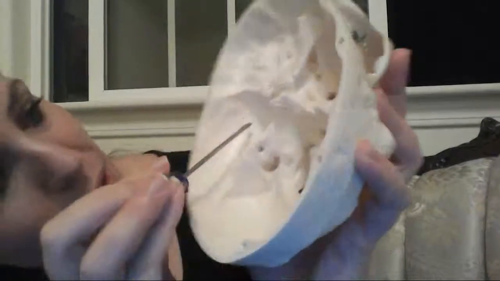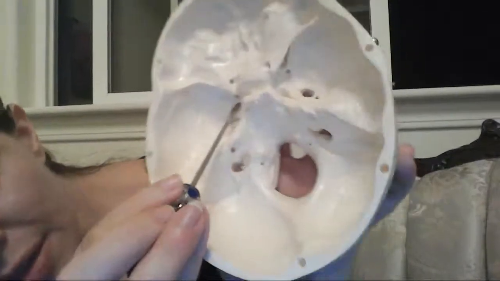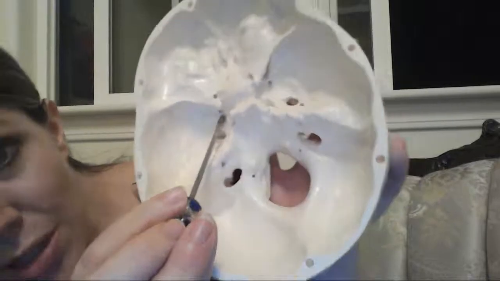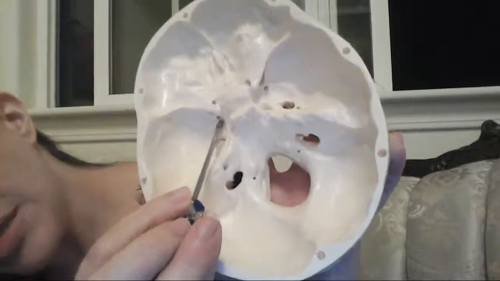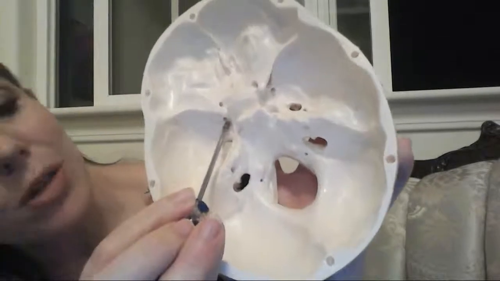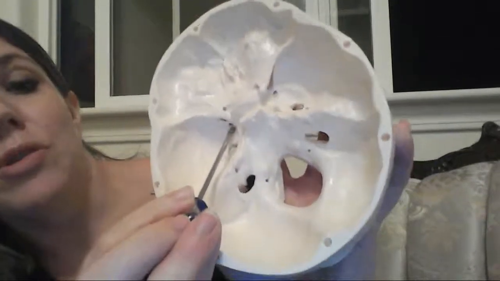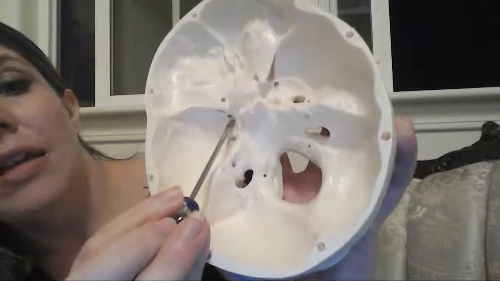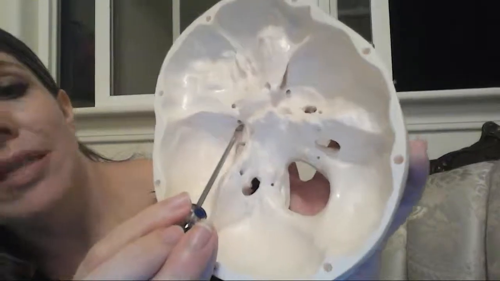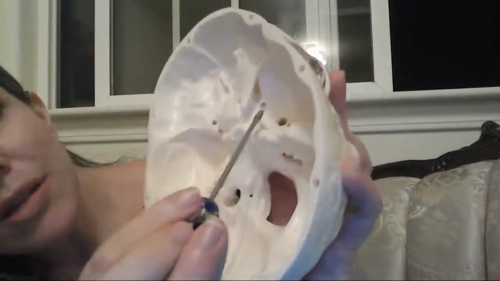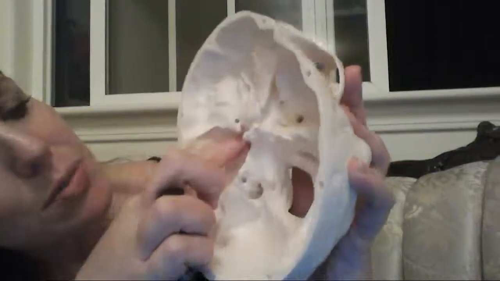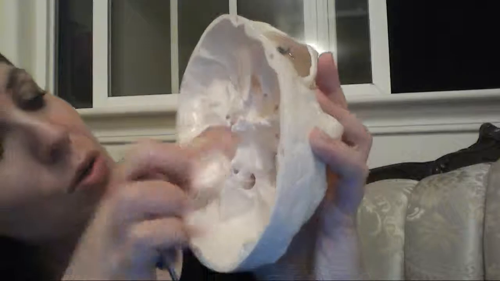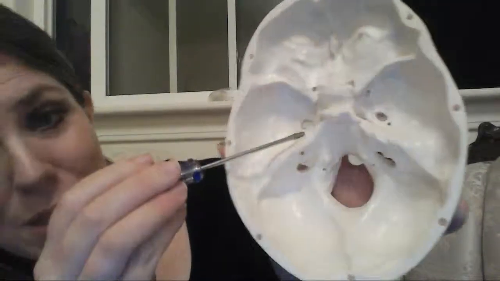Now, this is interesting. Right behind that superior orbital fissure is another hole. And in this case, with this cast, we could not see this hole all the way through to the inferior side, but under a real skull, you would be able to. That is the foramen rotundum. See how round it is? And here it is on the other side. Foramen rotundum. So you have superior orbital fissure, foramen rotundum, and the rest of it, you know this.